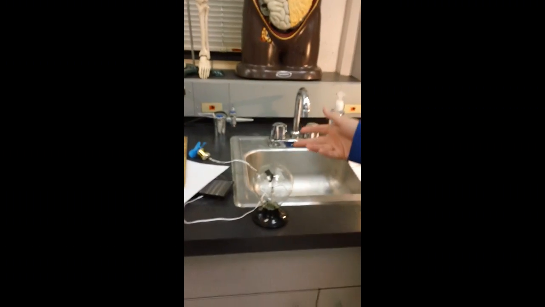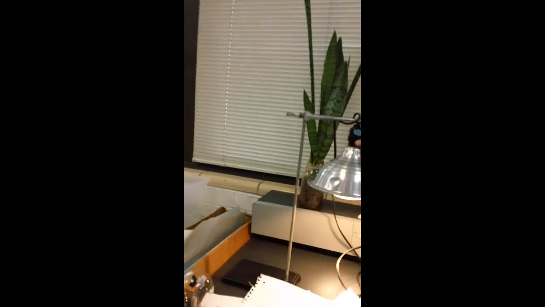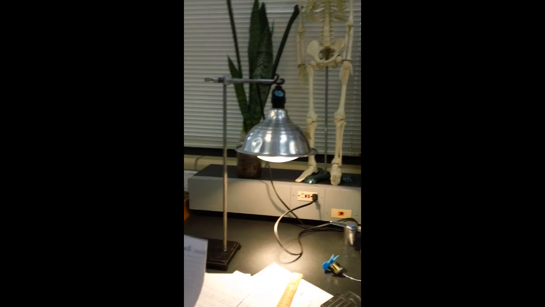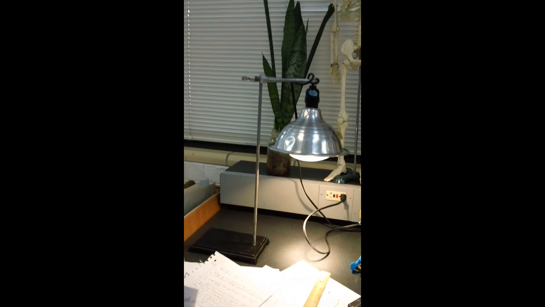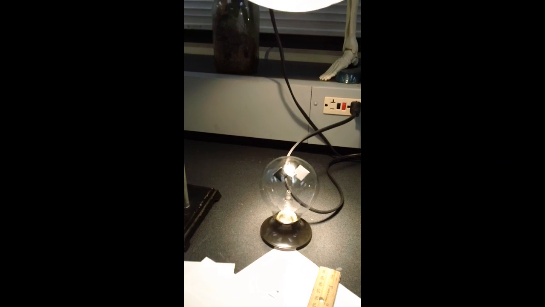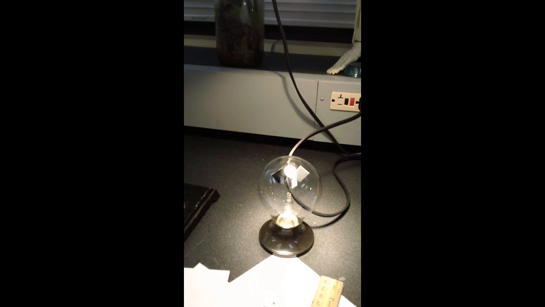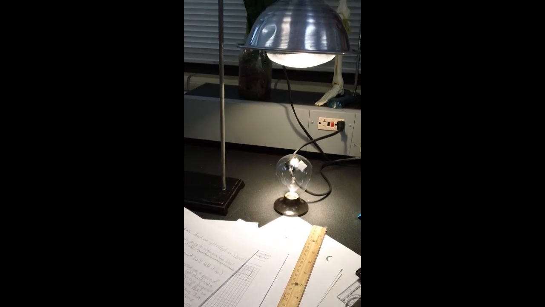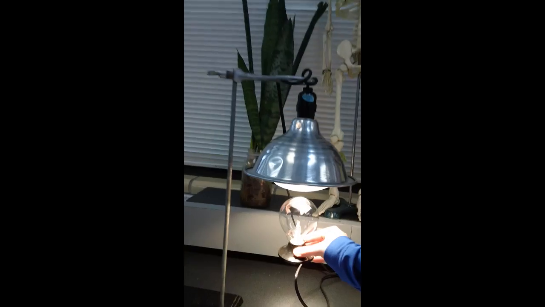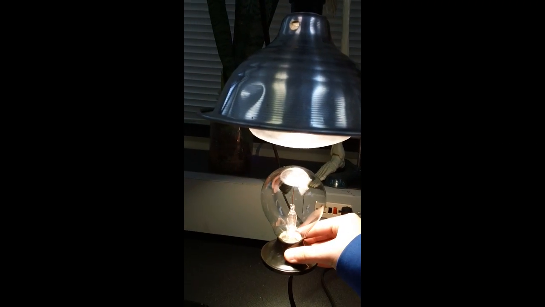First, in the shade, it doesn't move at all. We will use 2 light sources: the brightest one and a light source that isn't as bright as this one. With the brighter light source, it moves. It moves faster and faster. The closer it gets to the light, the faster it spins.